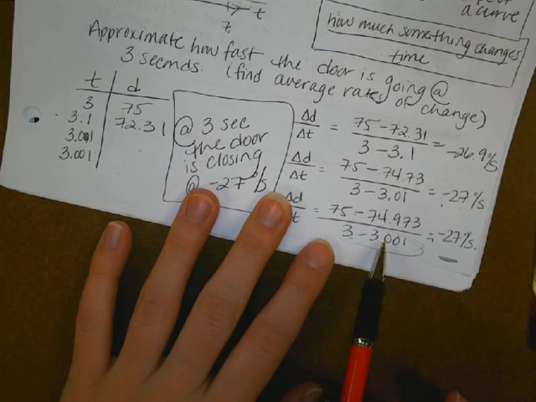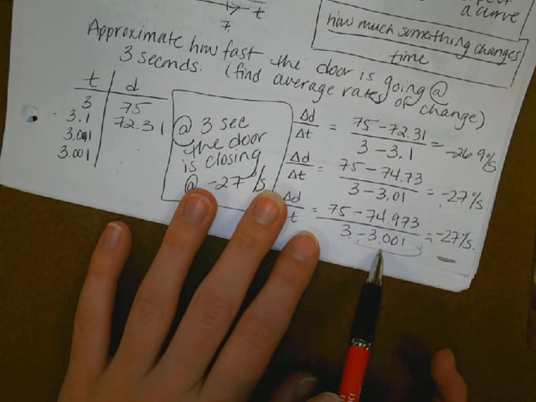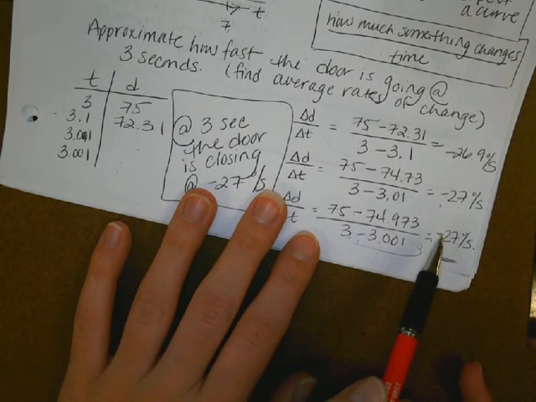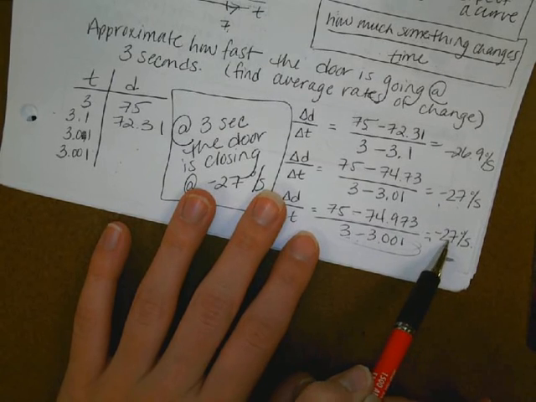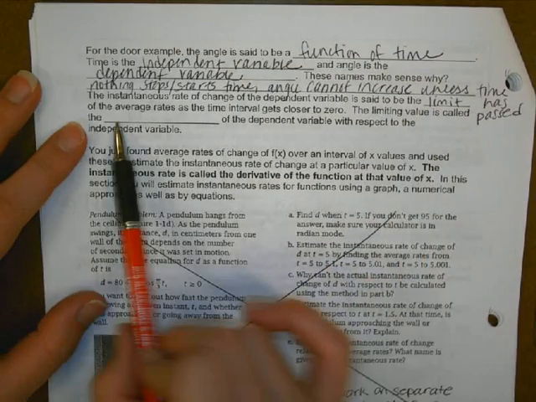The closer that time span gets to 0, so the closer you get to having 3 minus actually 3, the closer and closer your rate of change gets to the actual rate of change, where it's not an estimate anymore. That's why it's said to be the limit, because you're getting closer and closer and closer.